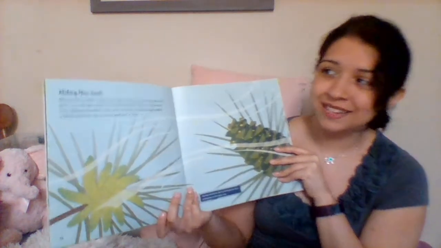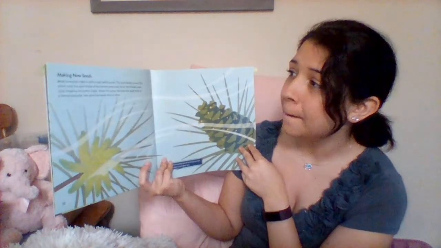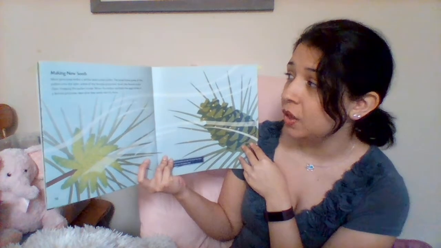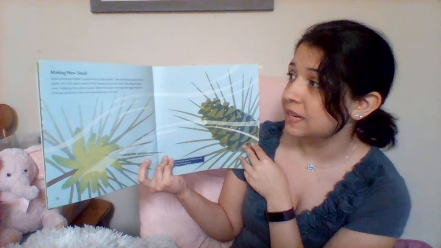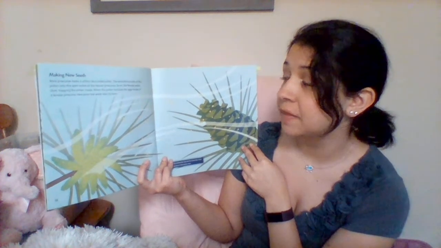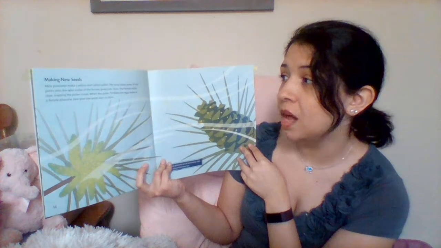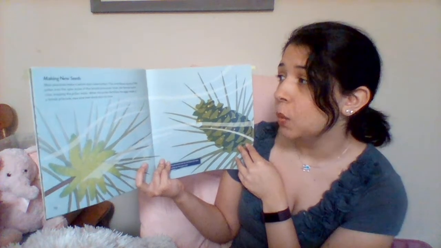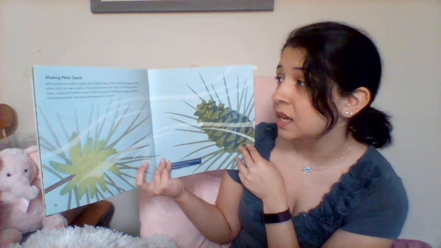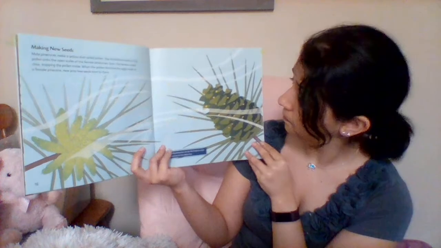Next section is titled Making New Seeds. Male pine cones make a yellow dust called pollen. The wind blows some of this pollen onto the open scales of the female pine cones. Soon, the female scales close, trapping the pollen inside. When the pollen fertilizes the eggs inside of a female pine cone, a new pine tree seed starts to form.